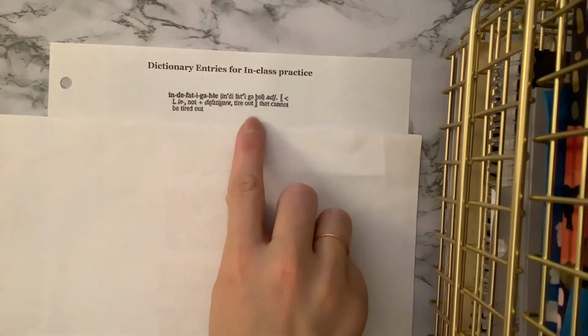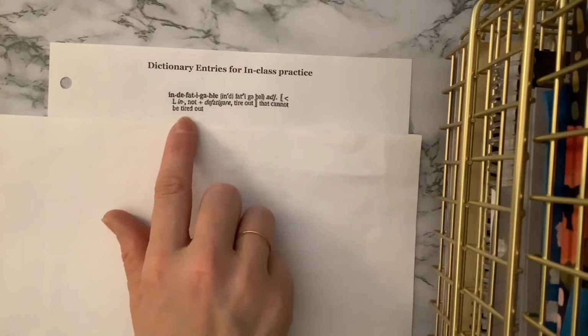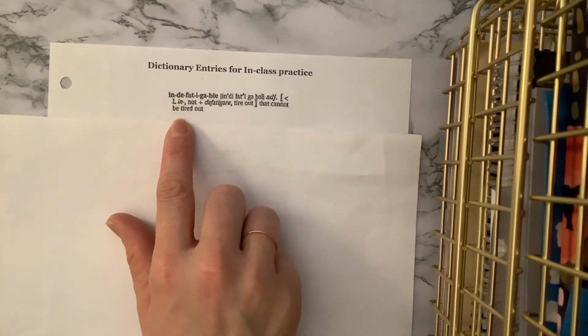Good. What is the definition? I've already told you. Remember, the definition has to start after the bracket. Even though there's all this information, that's the end bracket. So the definition is that cannot be tired out. So another way to say it would be something that cannot be tired out, right? If I am indefatigable, it means I cannot be tired out, okay? In this case, there are no alternate forms of this word, so there's nothing that they're going to provide for this.